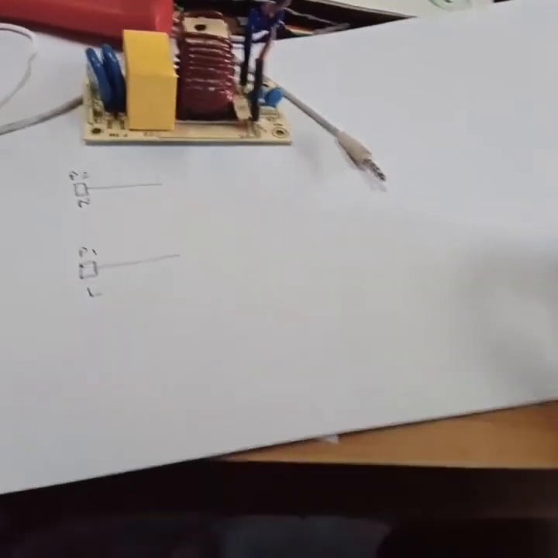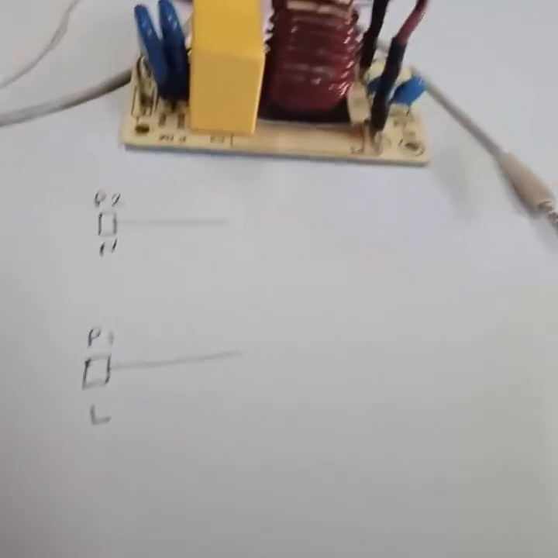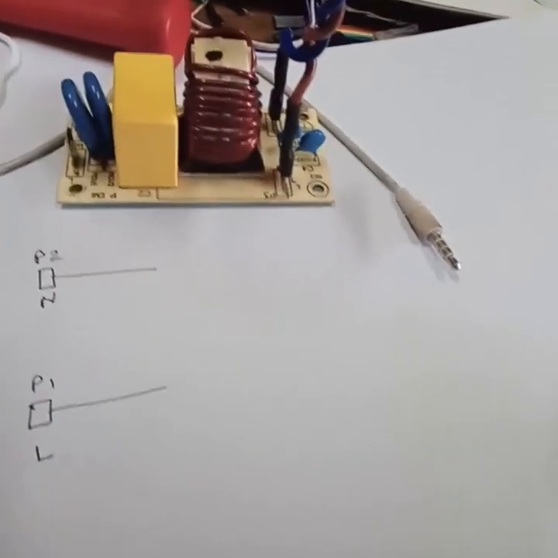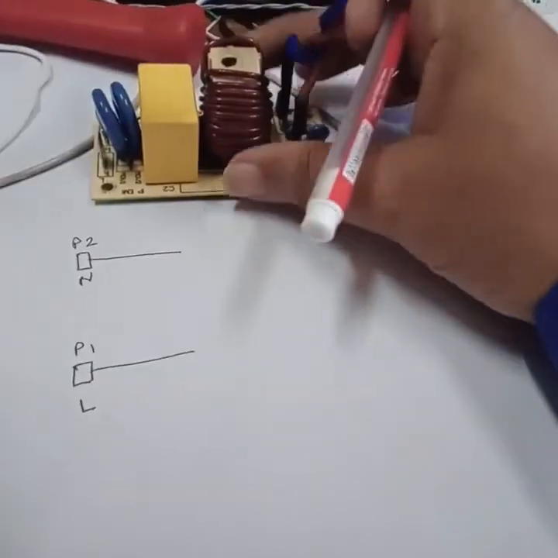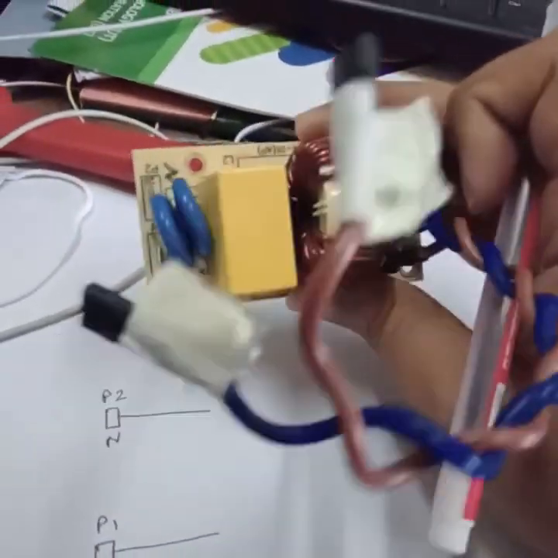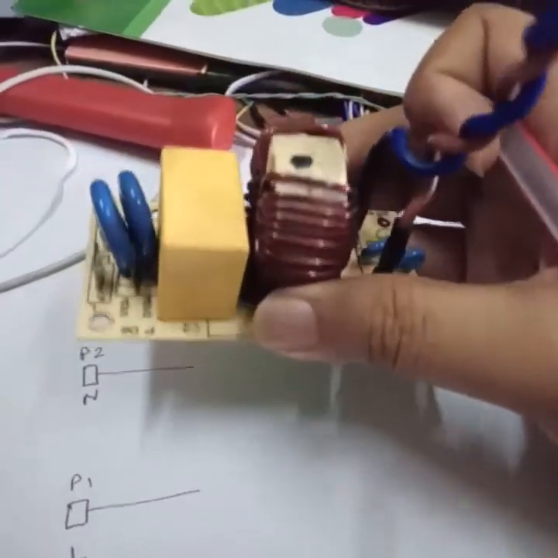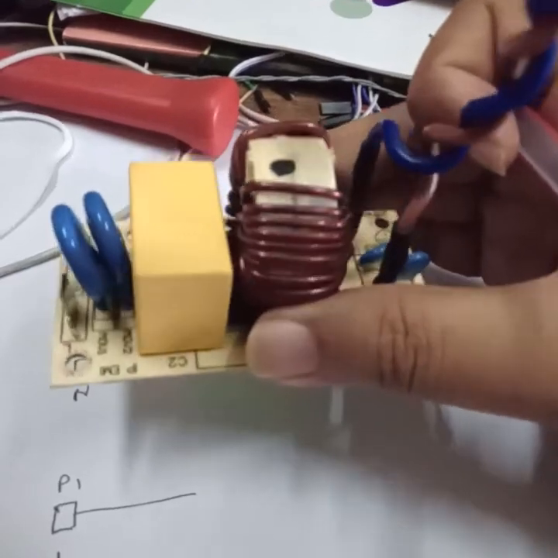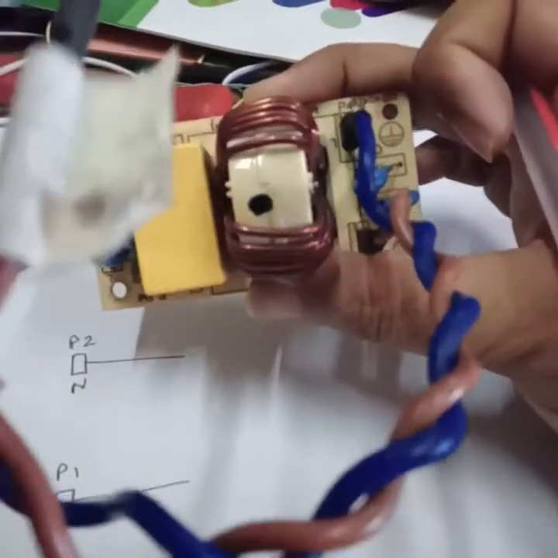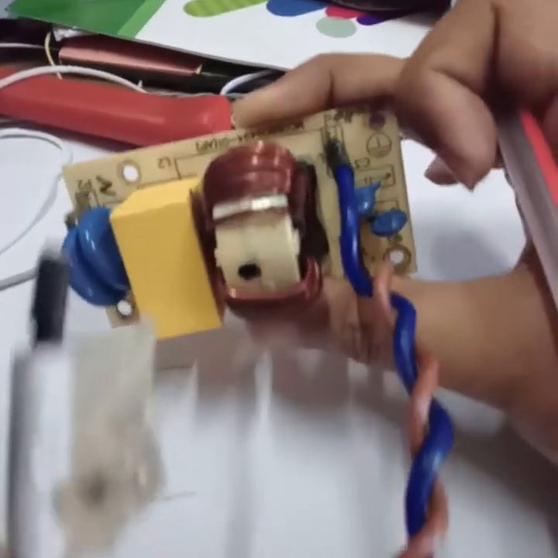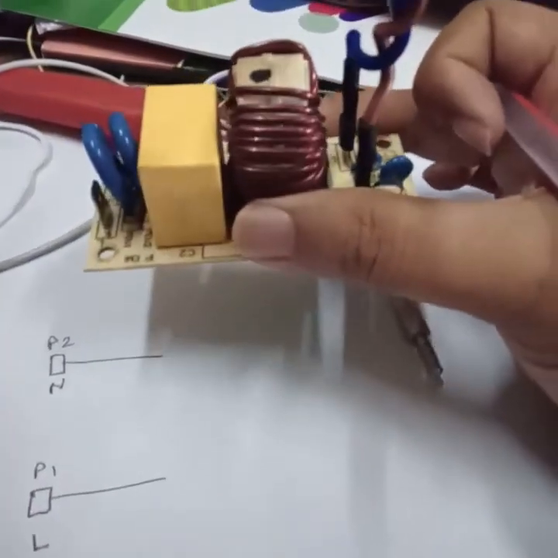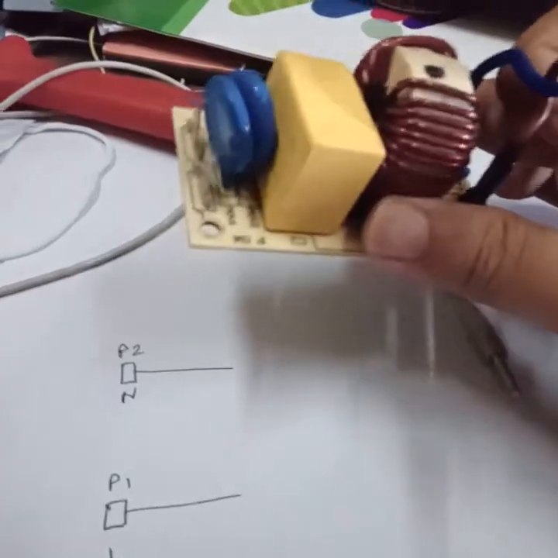Today we will learn reverse engineering. By using reverse engineering technique, we will draw the circuit diagram of this line filter. I collected this line filter from an online UPS. In an online UPS there are two line filters. One is the input line filter, and the other is the output line filter.